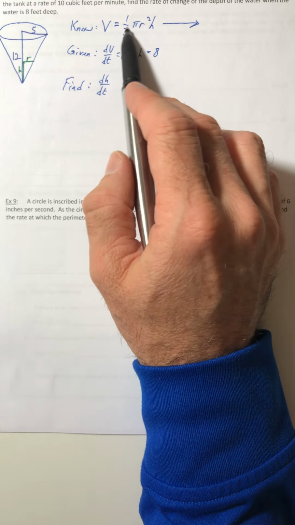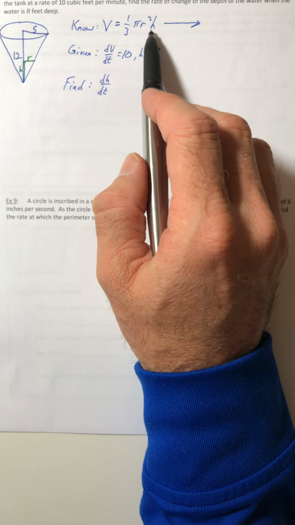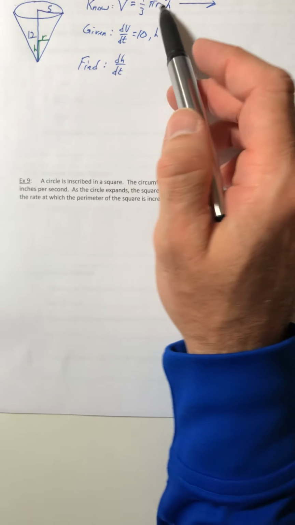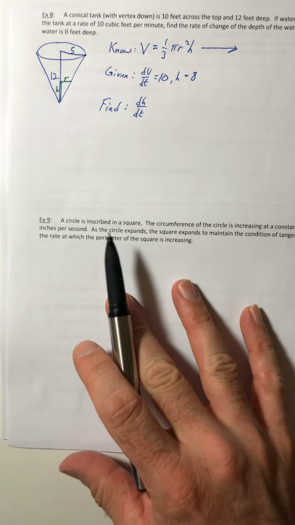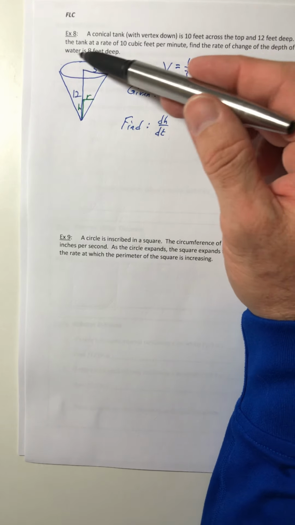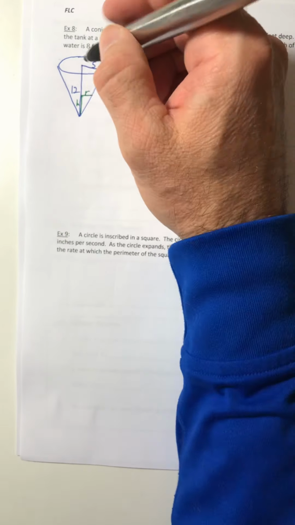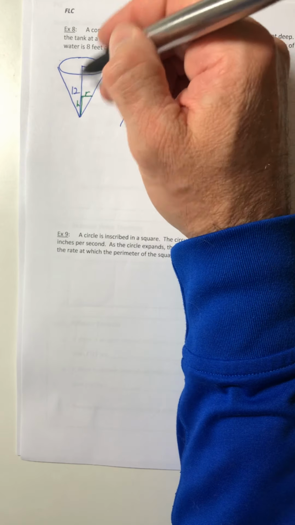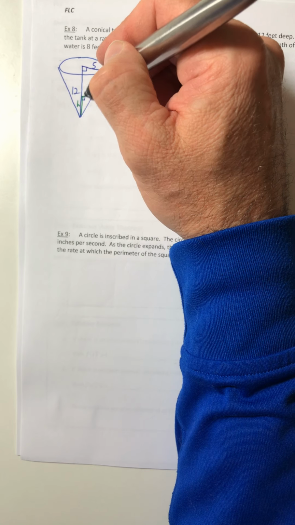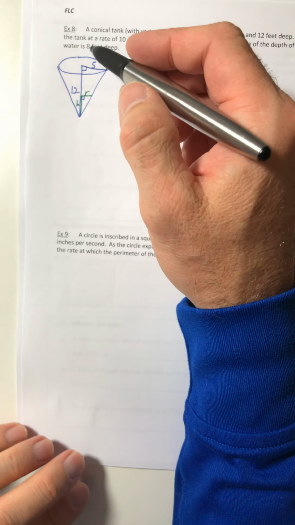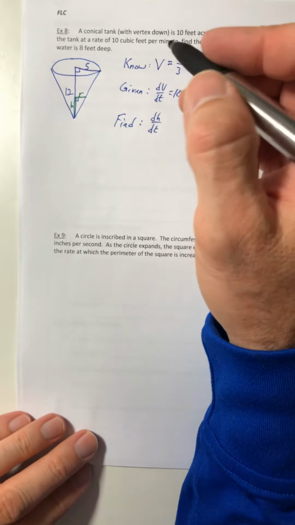So first of all, let's get a relationship going between r and h. So that's why in this little diagram over here, I drew this little triangle, because you have the big triangle, the big right triangle, and the little one. These are similar triangles.